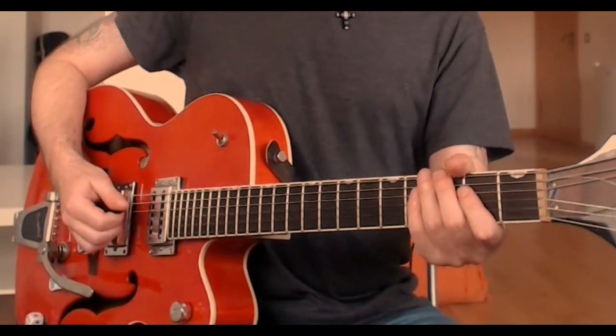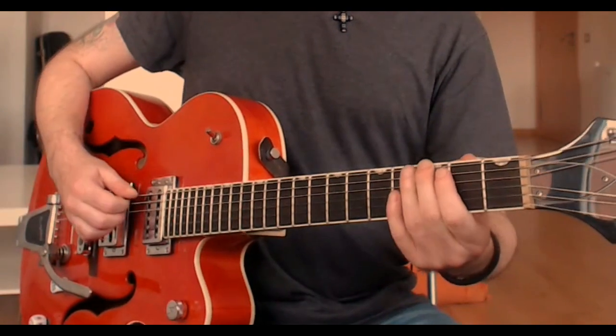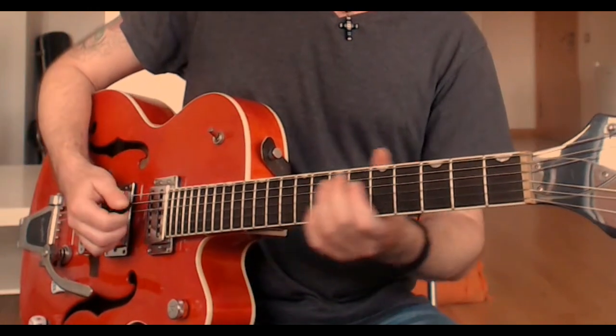Into that I'm just playing the low E, a little quarter tone bend on the 3rd fret of the 6th string, and into A.